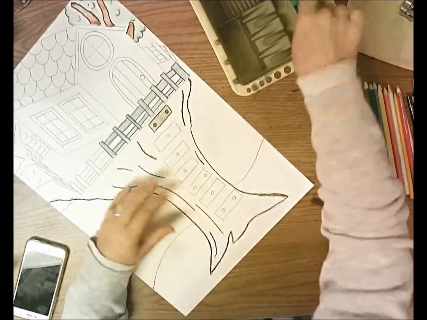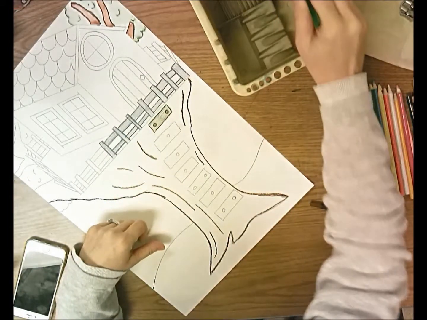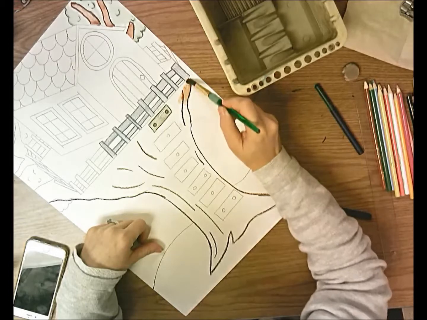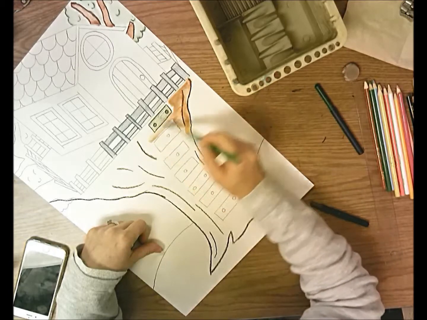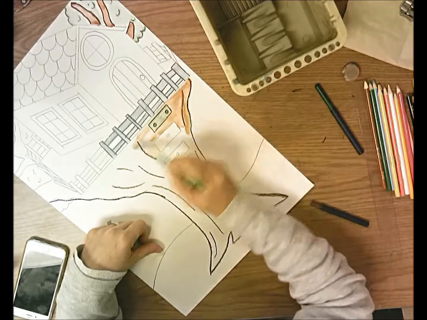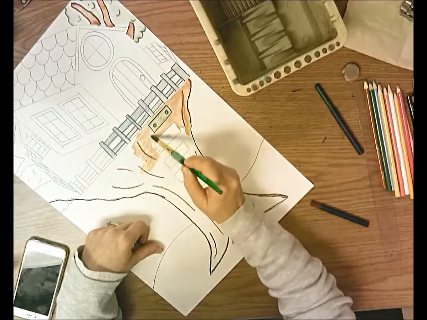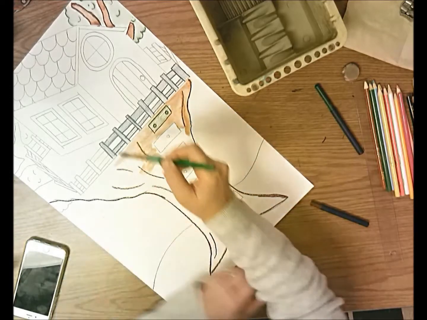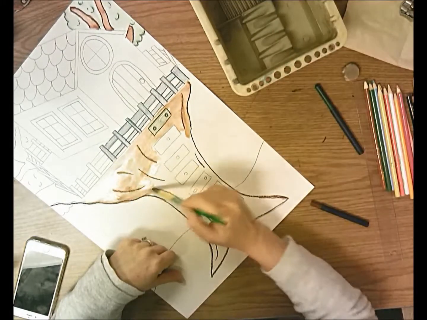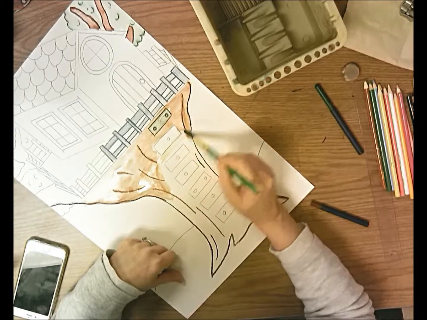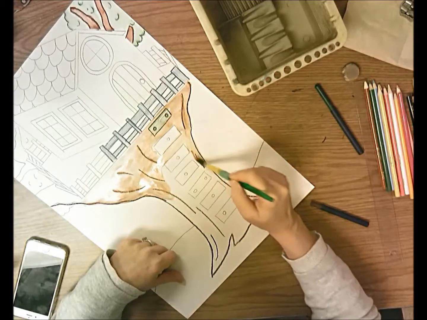Again, I rinse my paintbrush off, get plain water, touch the brown, and just bring that across. I'm not taking it over the top of my ladder because that wouldn't look as nice. Going between the ladder rungs and painting as neatly as possible.